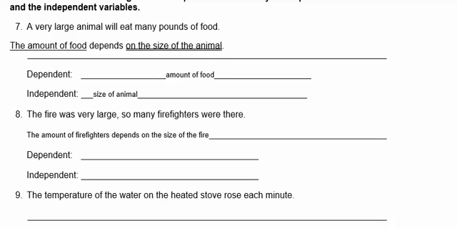Now you could say this slightly differently, but the basic thing is that the bigger the fire is, the more firefighters, so the amount of firefighters depends on the size of the fire. And then this part is the dependent. I'll let you do that part. Dependent. And the part after the word depends is the independent.